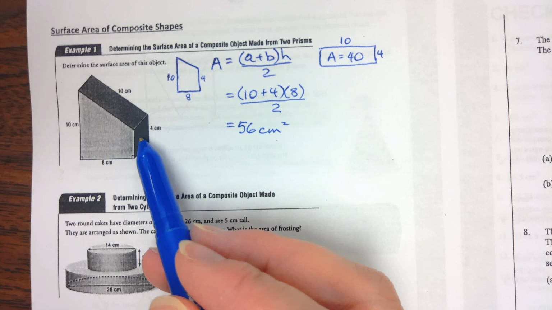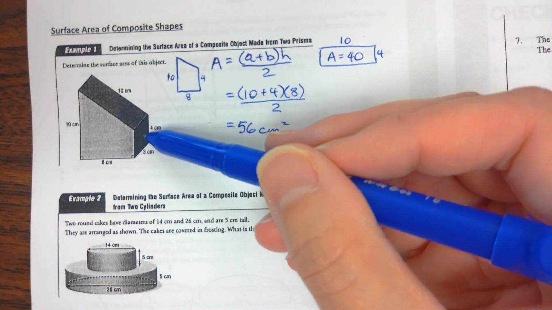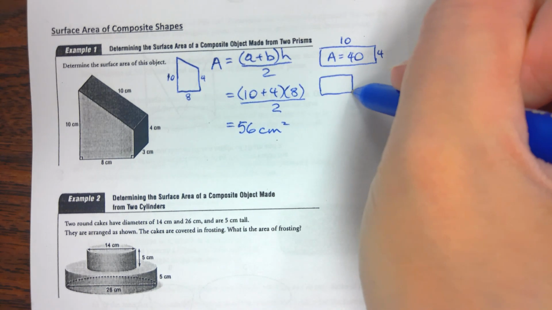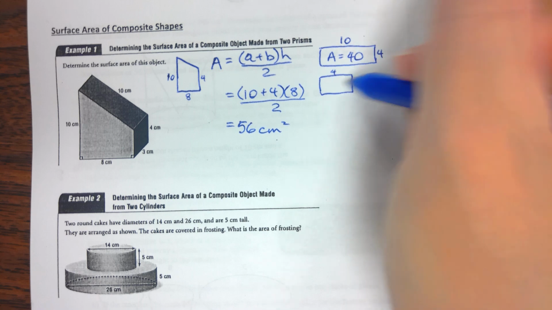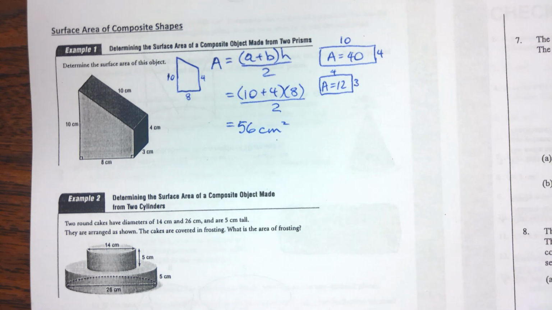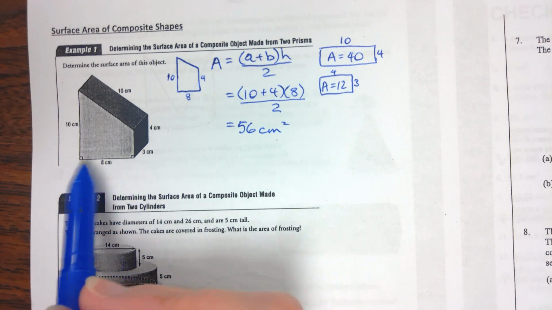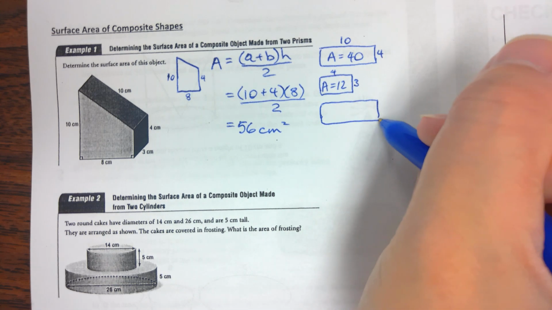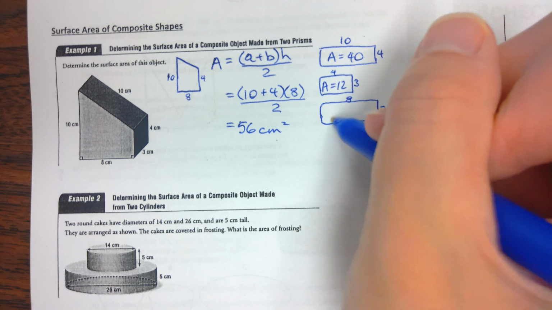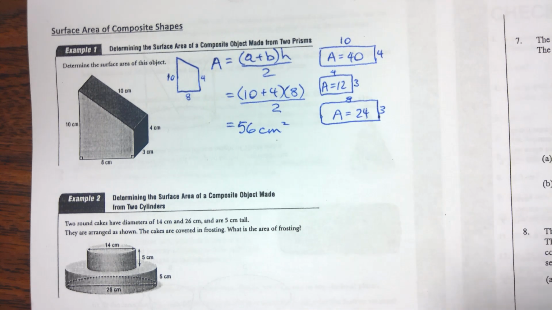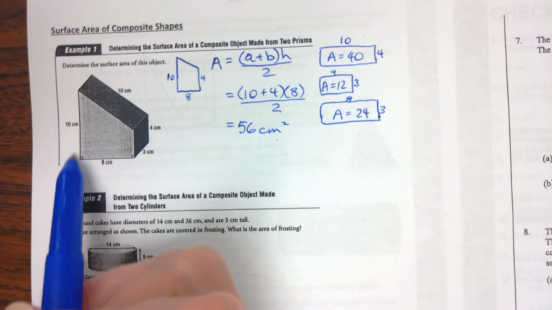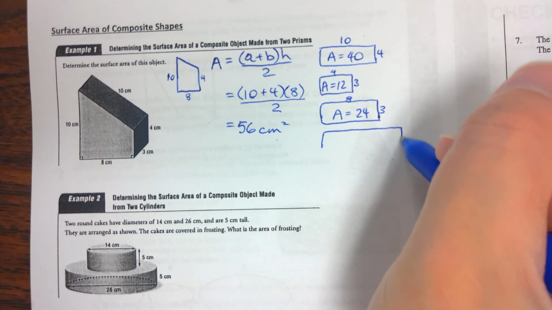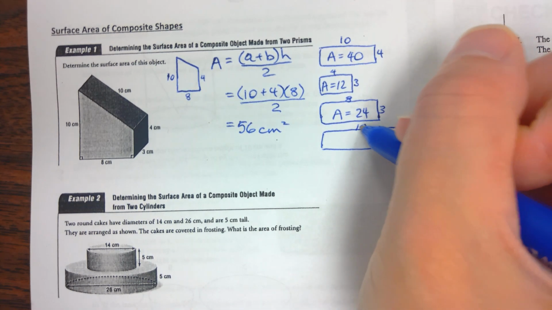Okay. What about this one? What shape is this? Sam? It's another rectangle. The small rectangle with dimensions 4 and 3. So area is 12. Okay. What about the bottom? What's the dimension of that rectangle? 8 by 3. So area is 24, because you're just doing length times width. And what about the back right here? 10 and 3 as well. Good. 10 by 3, which is 30.